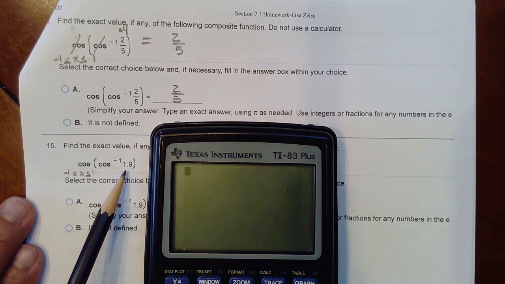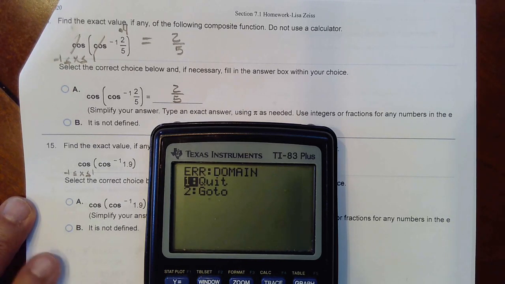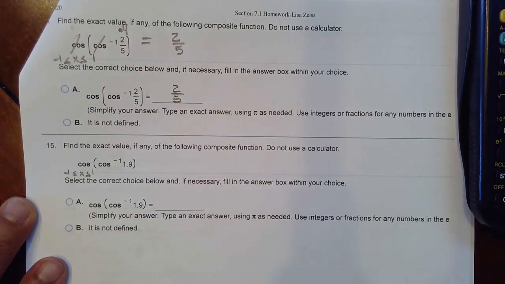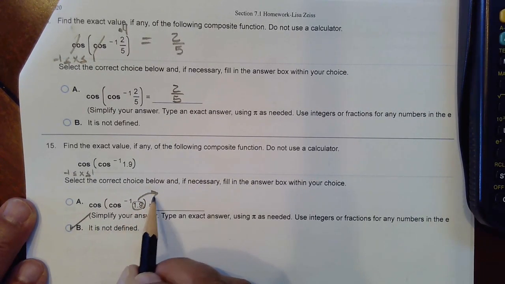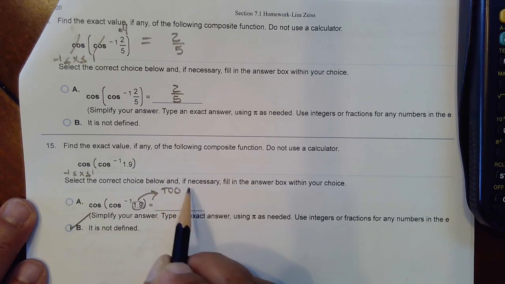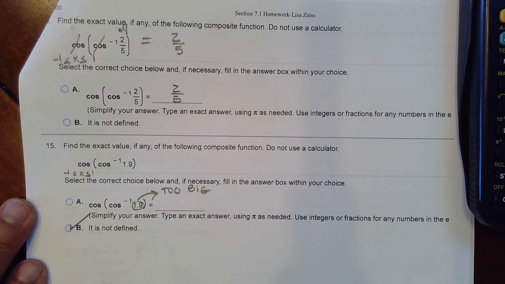You see that number? It's not between -1 and 1. It's too big. But if you were to try and press that in, second inverse, and you put in a 1.9, see, it quits on you because it knows that it's too big. So this would be undefined, and that's because that is too big. It's not in the restricted domain for this kind of composite function.